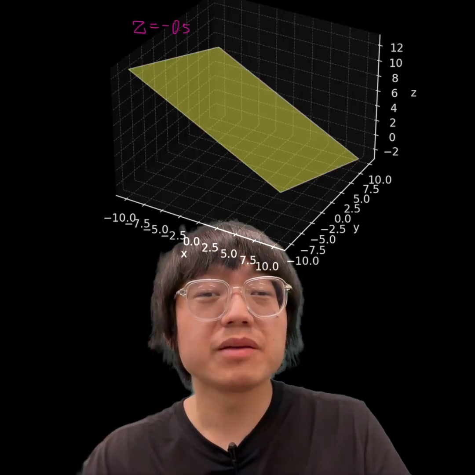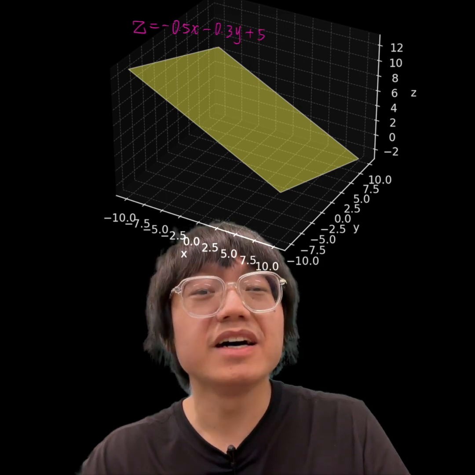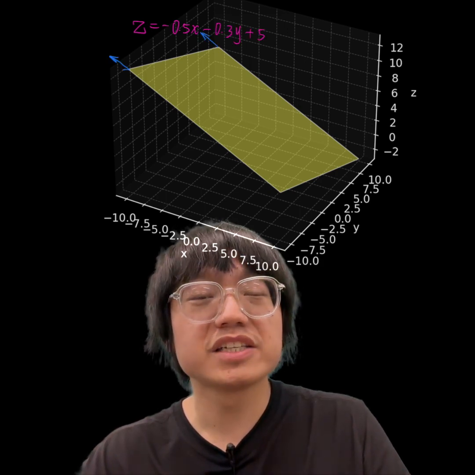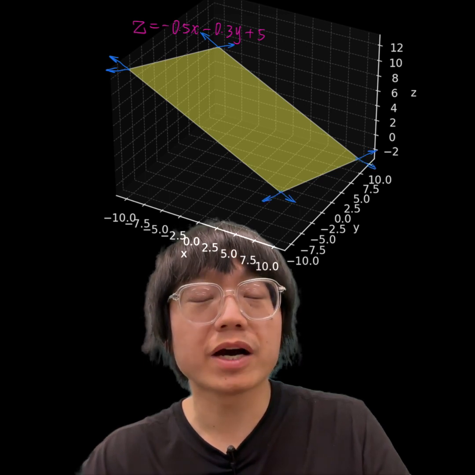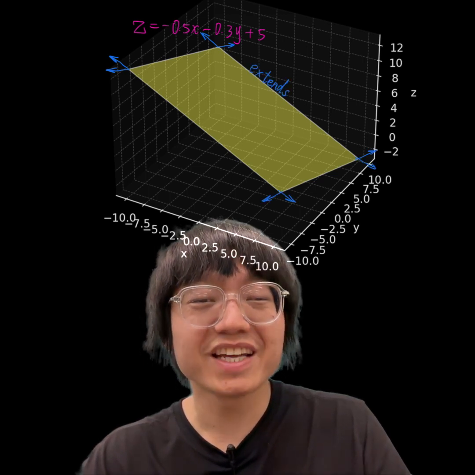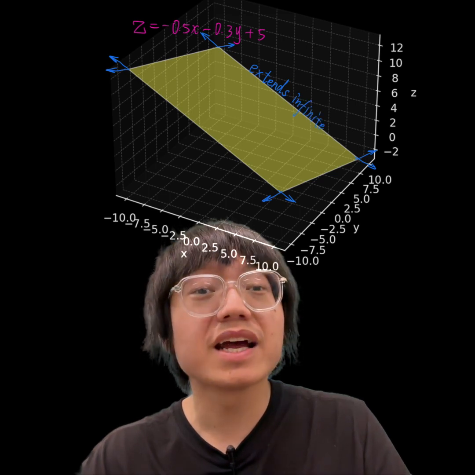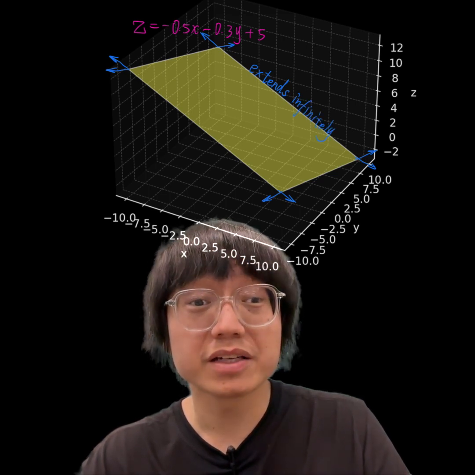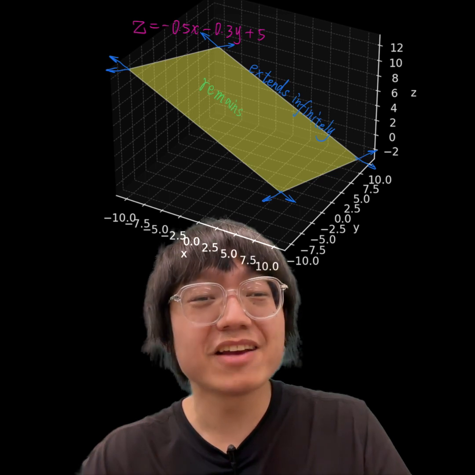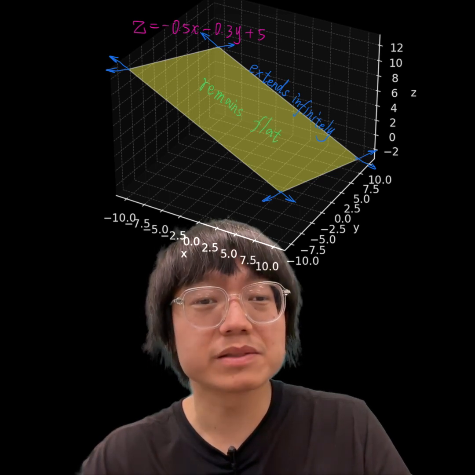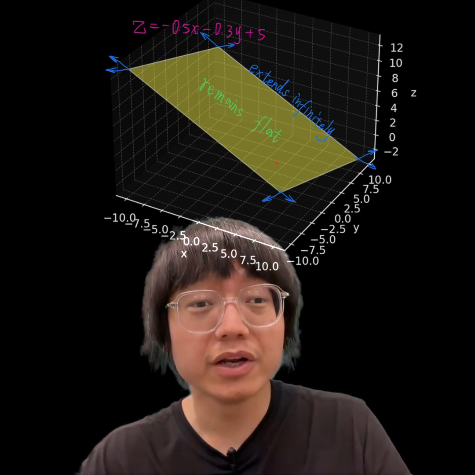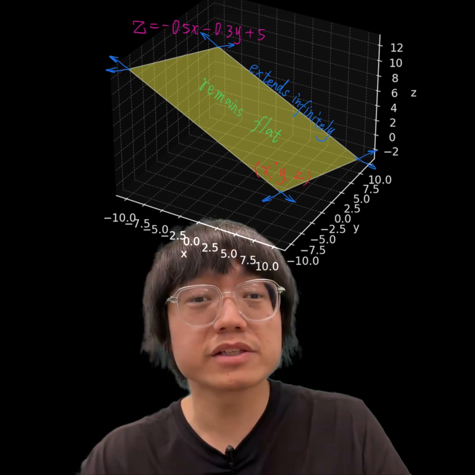Here is a 3-dimensional plot showing a plane defined by the equation z equals negative 0.5x minus 0.3y plus 5. This plane extends infinitely in the x, y, z directions, but it remains flat. Every point x, y, z on this plane satisfies this equation, making it a two-dimensional flat surface in 3-dimensional space. Let's consider a nonlinear surface in 3 dimensions.